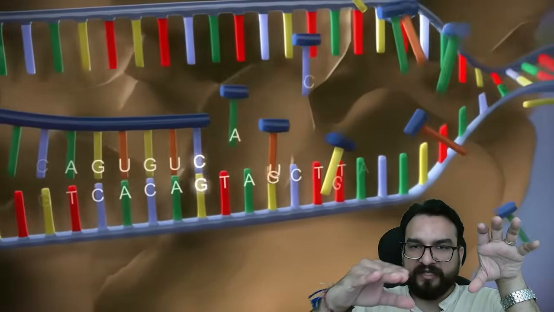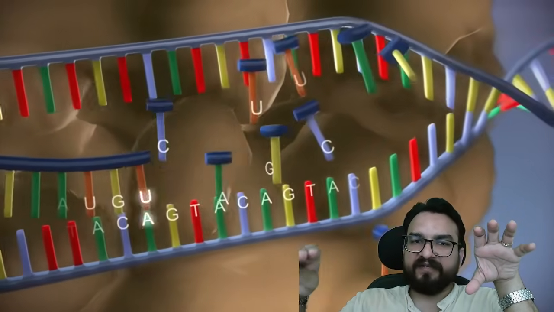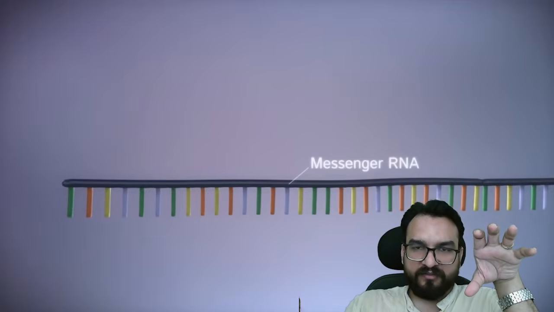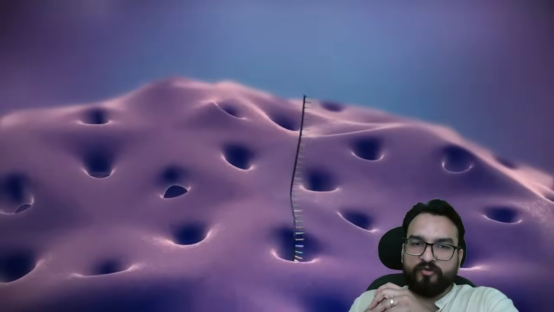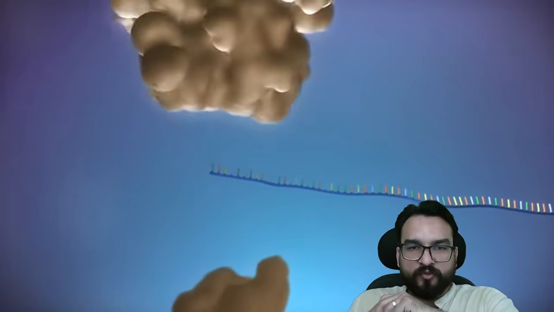Then over here one single strand, this RNA, will be formed. The code will be taken up by the mRNA. Okay, this code will be taken up now. Where? To this particular part, to the cytoplasm. So this will be moving out from the nuclear pores. Now you understand the importance of nuclear pores. Now this will be going to the cytoplasm.